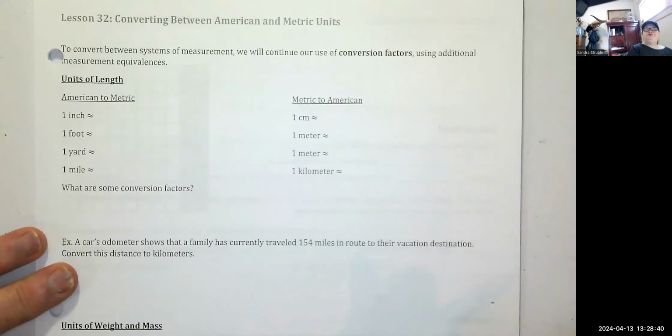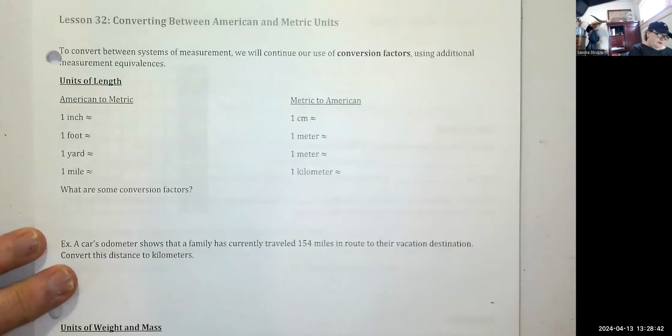Okay. We covered American Standard back in lesson 18. So if you need a refresher on that, please feel free to go back and visit that. Otherwise, I'm going to give you what you need for conversions here. So to convert between systems of measurement, we will continue to use our conversion factors using additional measurements equivalencies.